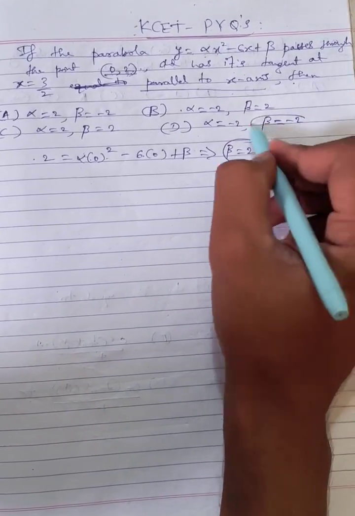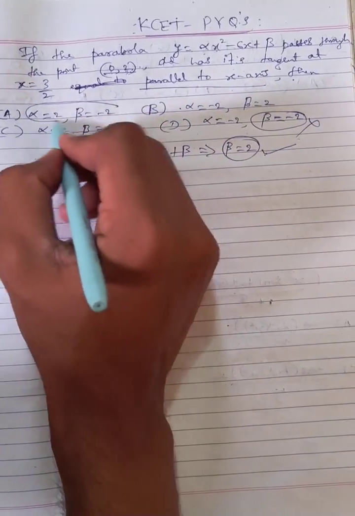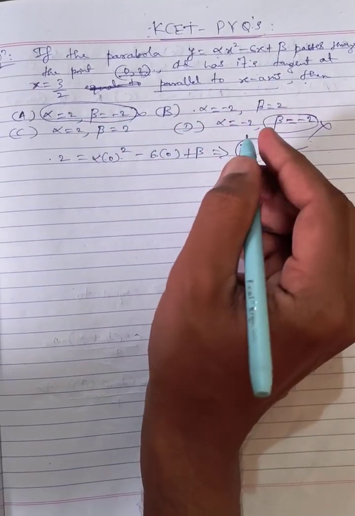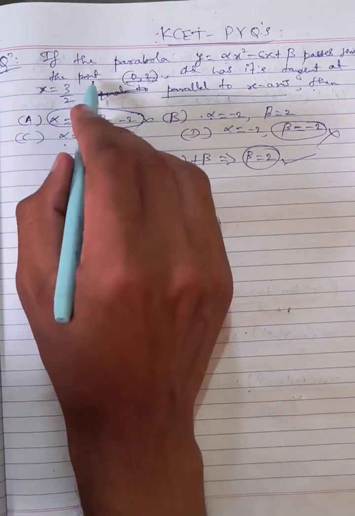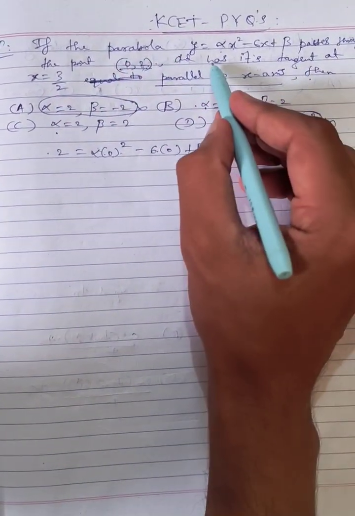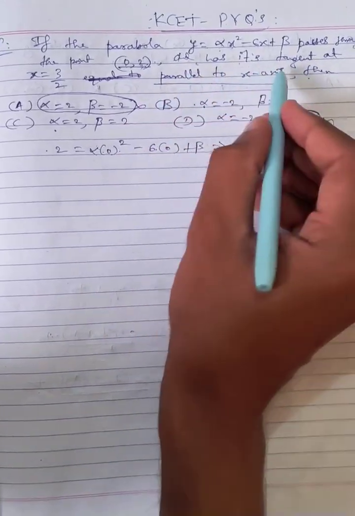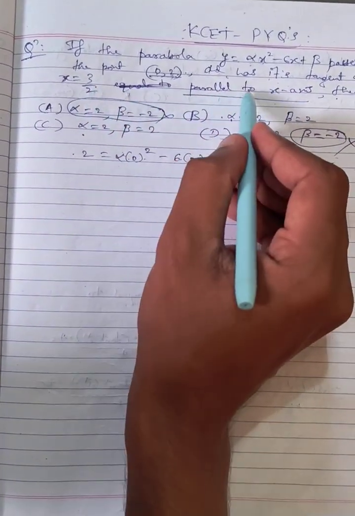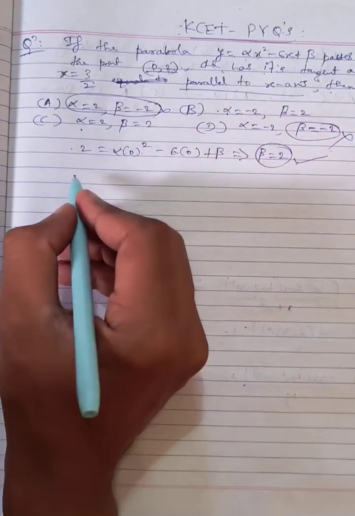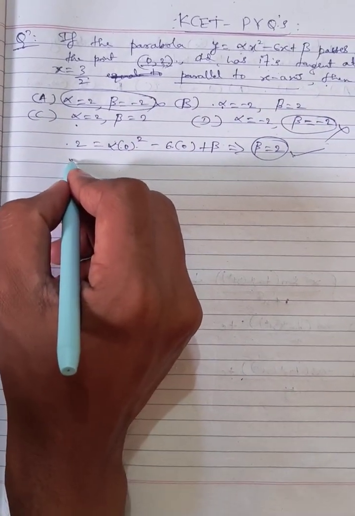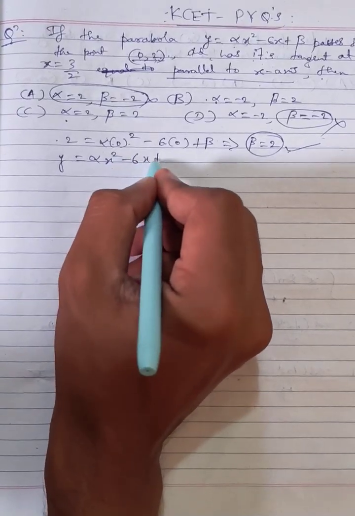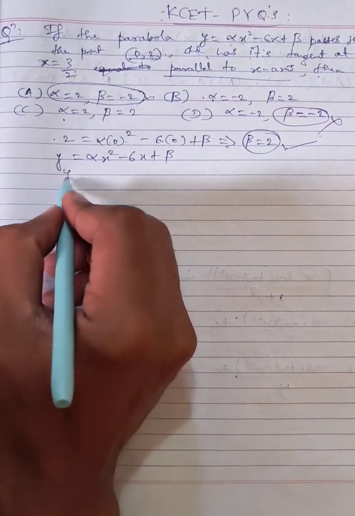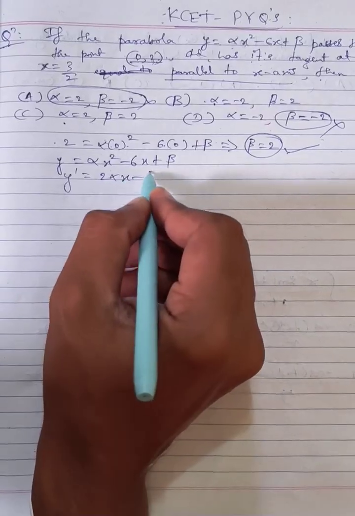So we got that the beta value must be 2, which means options A and D are eliminated. Next we are left with only option B and option C. They have also given that the tangent at x equals 3 by 2 is parallel to the x-axis. For the tangent, we have to differentiate. We have y equals alpha x square minus 6x plus beta. What is the derivative of this? 2 alpha x minus 6.